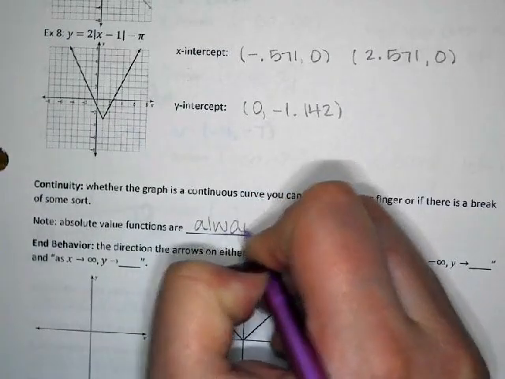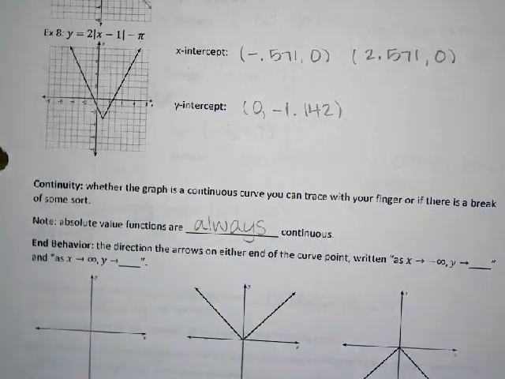So it doesn't matter what the equation is. If it's an absolute value equation and they say, is it continuous? Your answer is yes every single time. This is a boring question to ask because the answer will never change. Is the absolute value function continuous? Yes. Wait, I didn't even tell you the equation. Doesn't matter. The answer is yes.